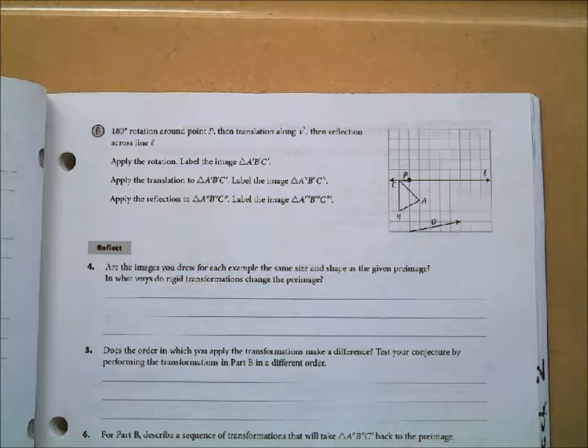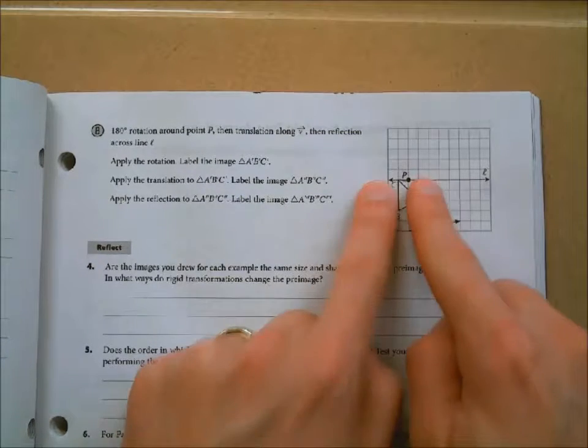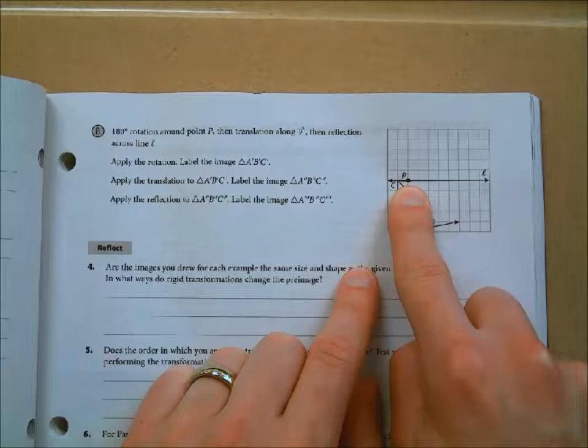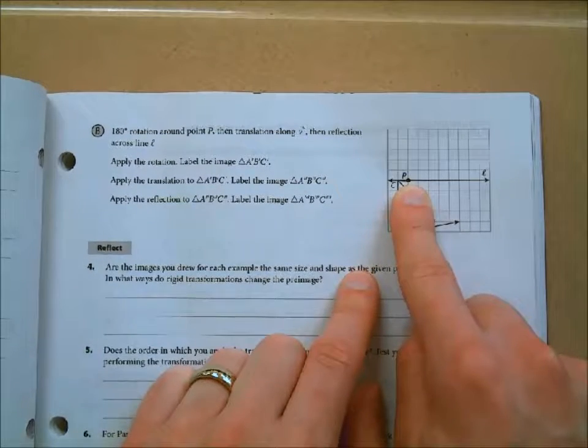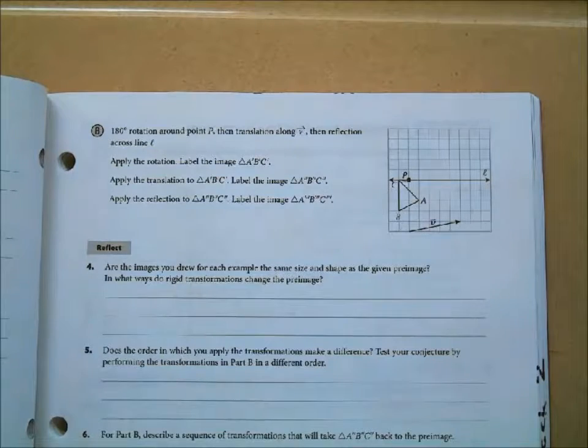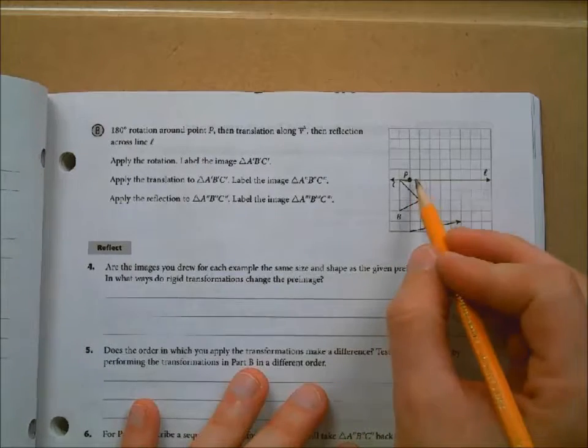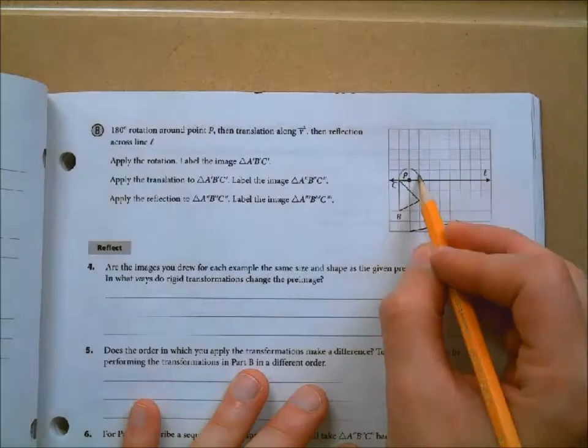Okay, then you'll take your protractor and place its center on point P. And then measure a 180-degree angle. But of course, measuring a 180-degree angle is pretty easy because it's just the opposite direction. So it's already drawn for us. So really, there's our 180-degree angle right there.